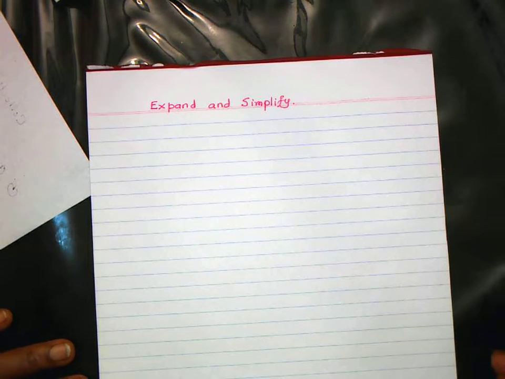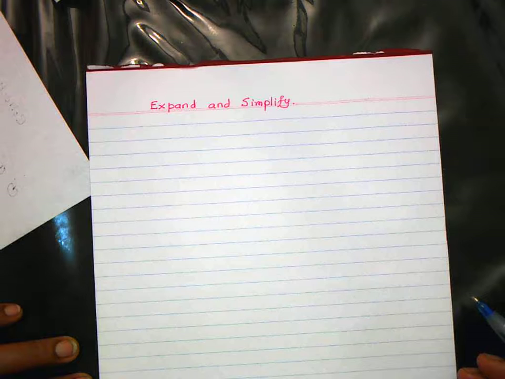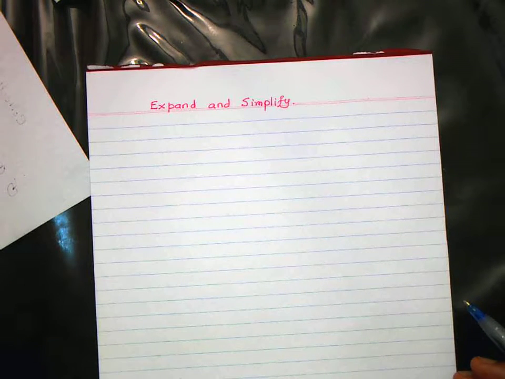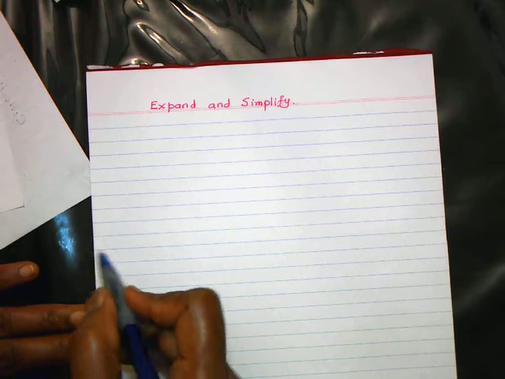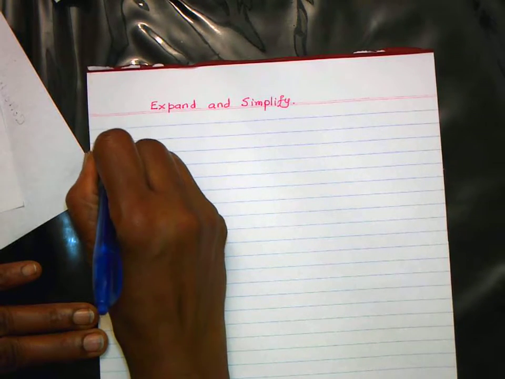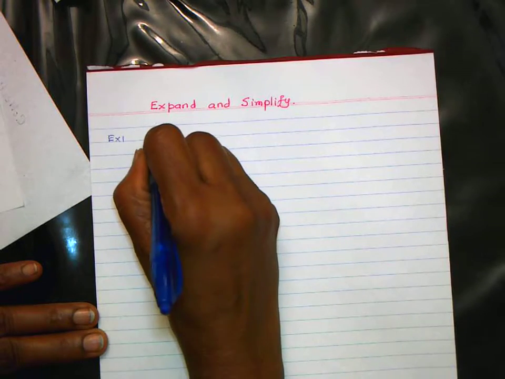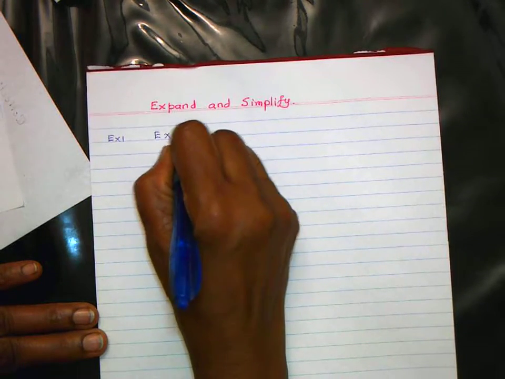Hello, today we are going to do expand and simplify. That means we have to expand an expression and then combine the like terms. So we'll start with the question. Example 1, expand and simplify.